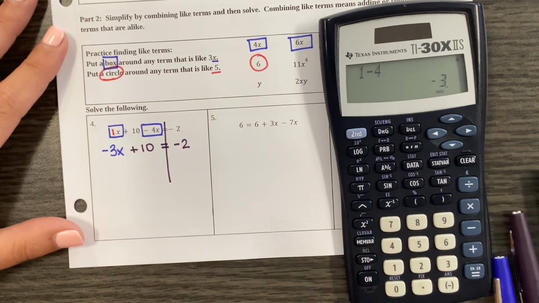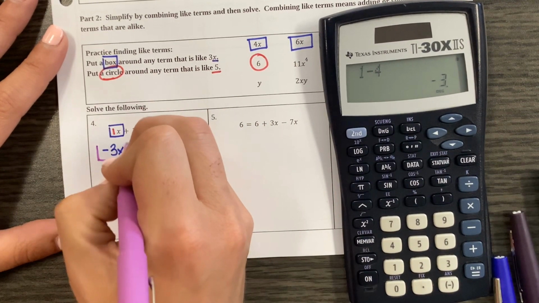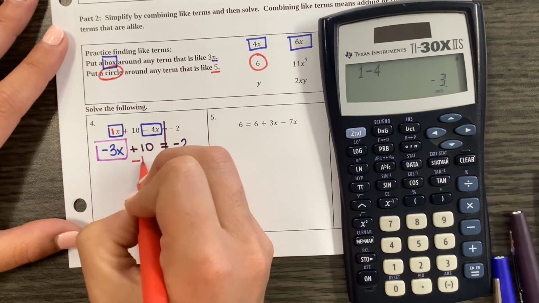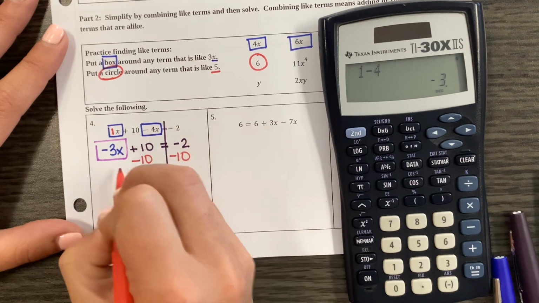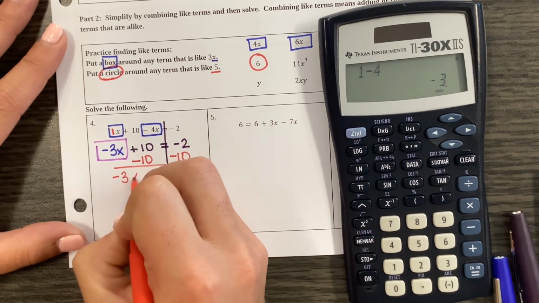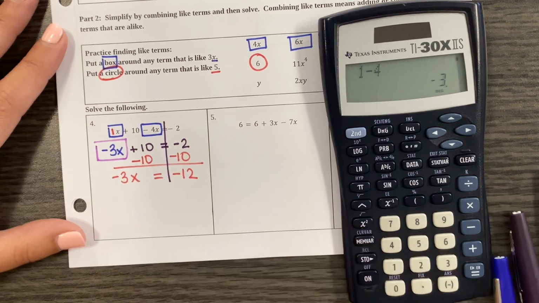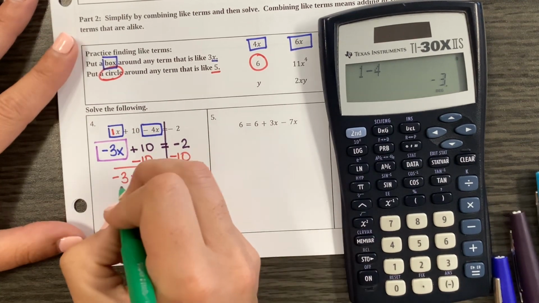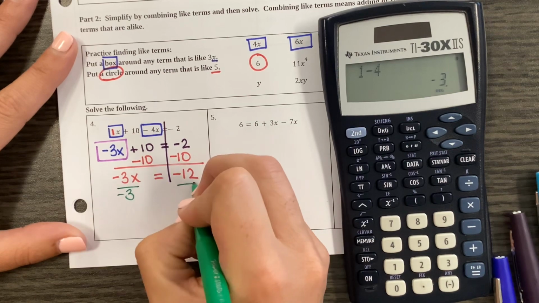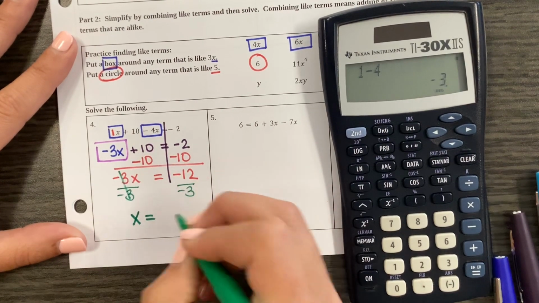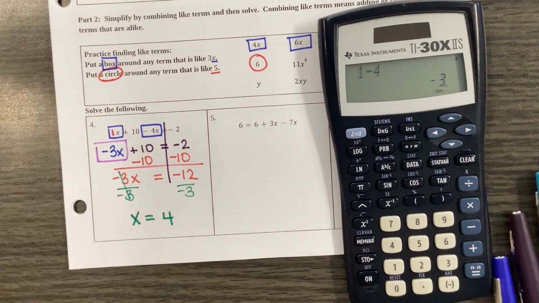Now that we've combined like terms, we're back to our warm-up. Here is the friend that we need to get by itself. I need to get rid of this positive 10, so I'm going to subtract 10. Negative 3x equals a negative 12. Again, calculator, if you struggle, divide by that negative 3. My x is now by itself. Negative and negative make a positive. 12 divided by 3 is 4.